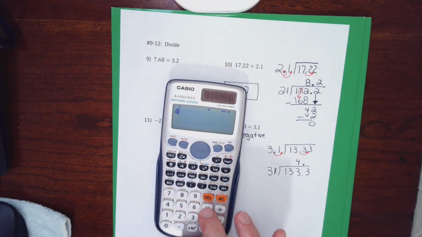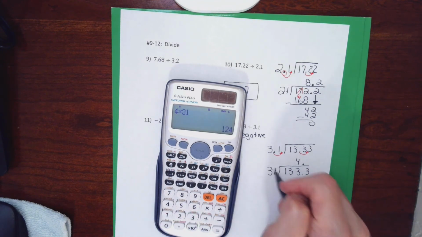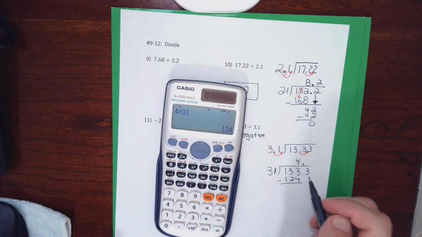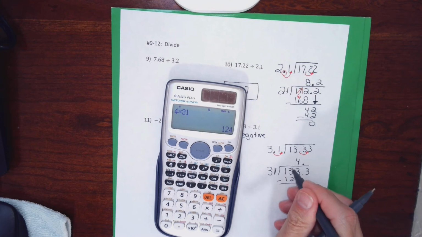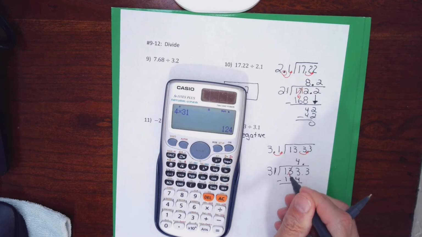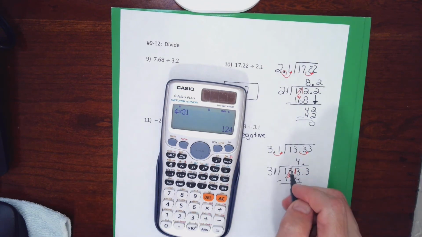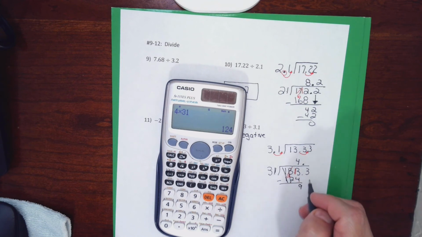And now I'm going to multiply the 4 on top of the division bar by the 31 out front. So I'm going to go 4 times 1 is 4. 4 times 3 is 12. And I'm going to subtract. From this 3, I'm going to borrow 1 and make it a 2. I'm going to make the 3 there into a 13. I'm going to go 13 minus 4 is 9. These 2's cancel, those 1's cancel. I'm going to bring down the 3.